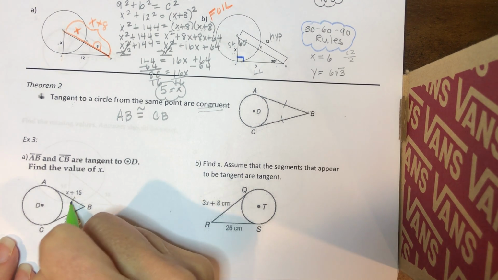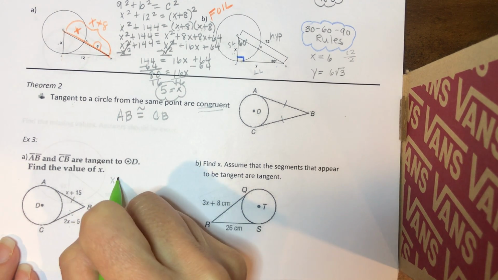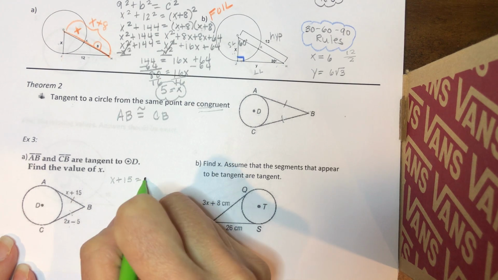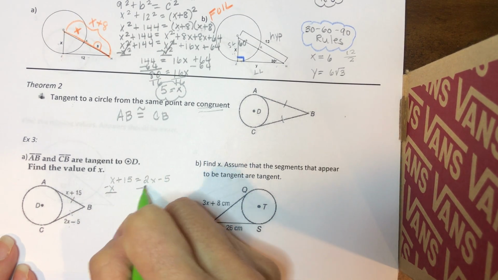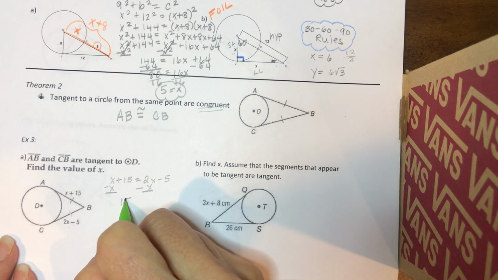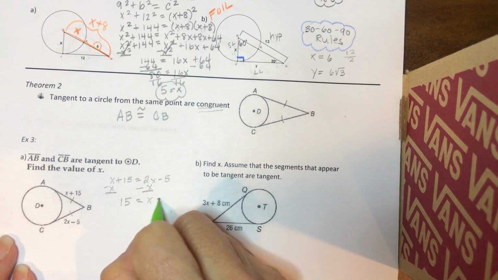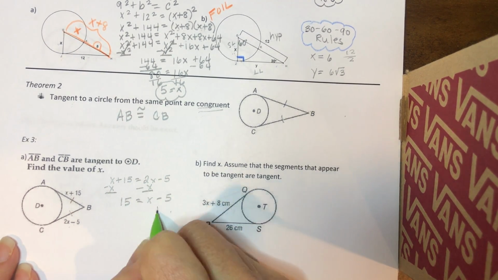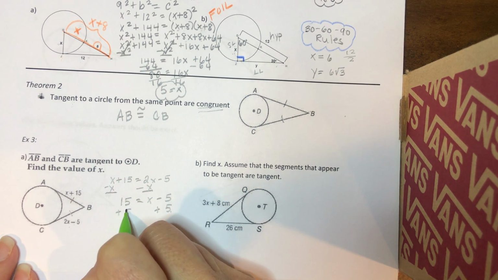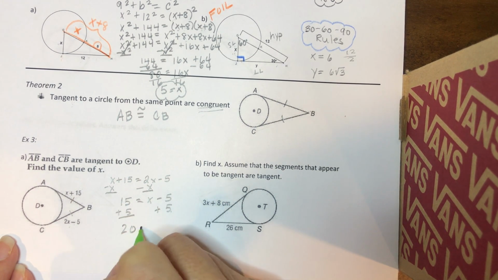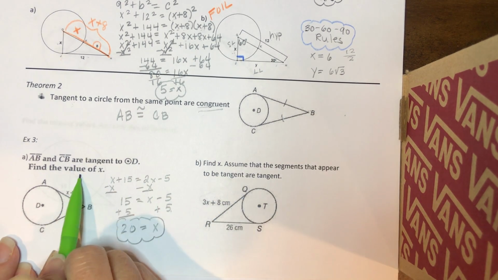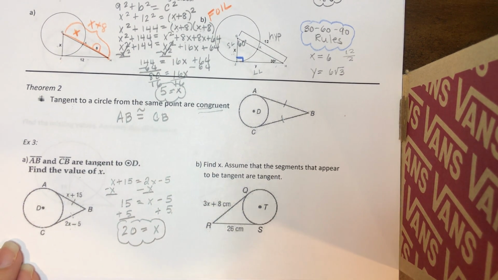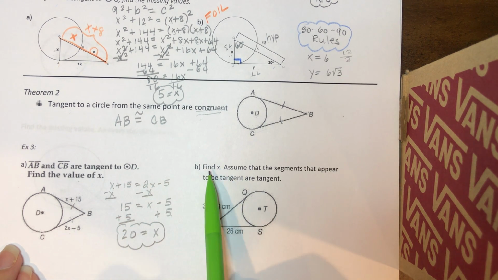Set them equal. X plus 15 equals 2x minus 5. Subtract x from both sides. We have 15 equals x minus 5. Add 5 to both sides. 20 equals x. Find the value of x. All right, easy peasy.